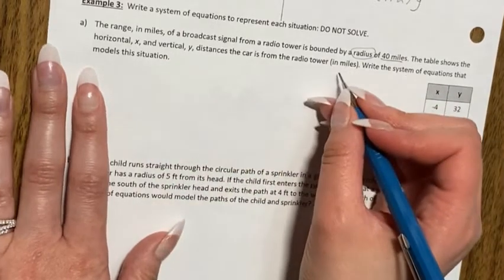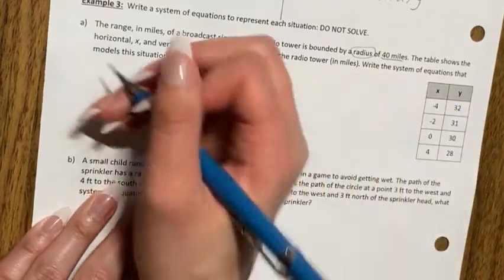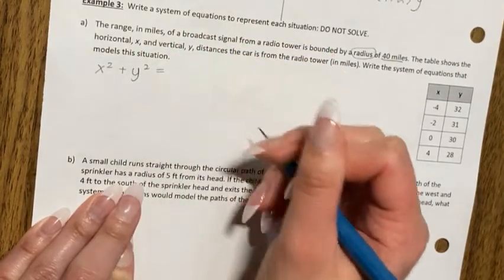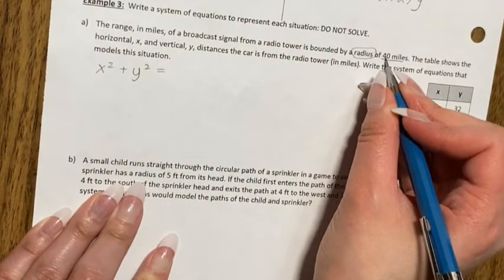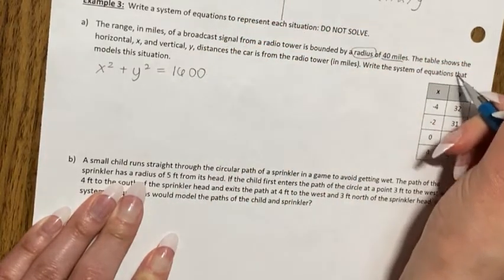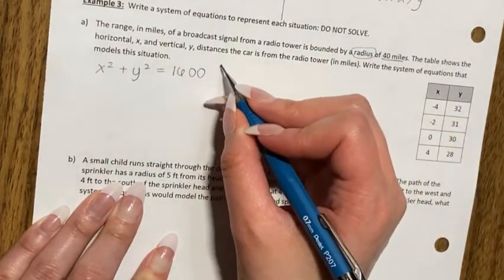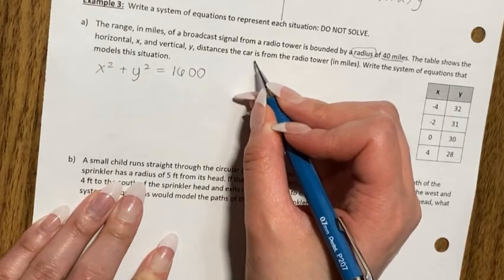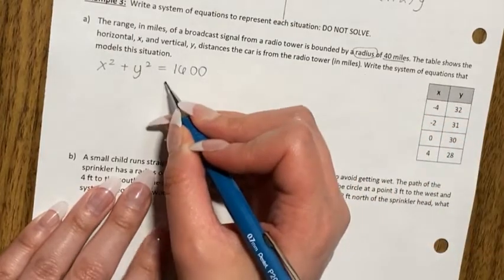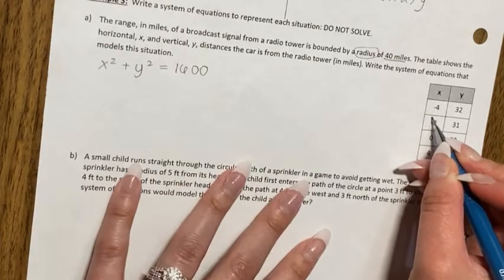Since you don't have information about the circle, and you want to do it the easiest way, the circle should be centered at 0, and since the radius is 40, 40 squared is going to be 1600. So you have that part. The table shows the horizontal x and the vertical y distances the car is from the radio tower in miles. We need to write a system of equations that models this situation. So what we can see is that this must be the other equation.